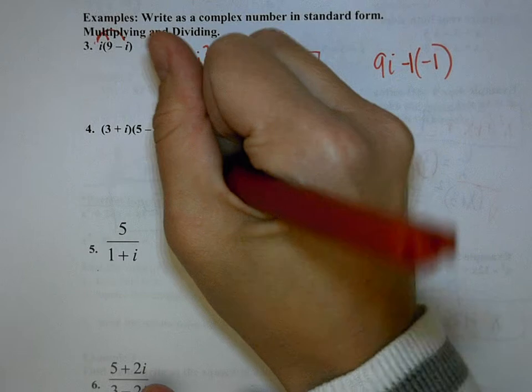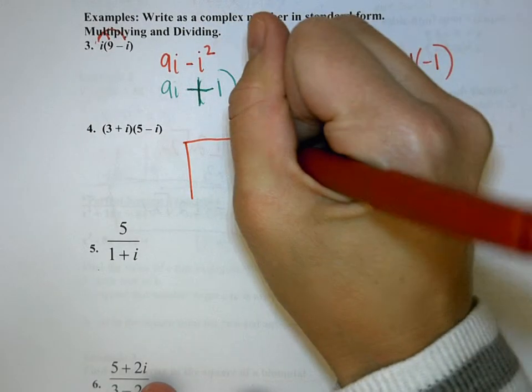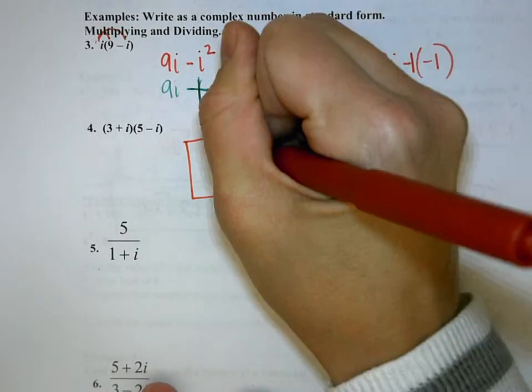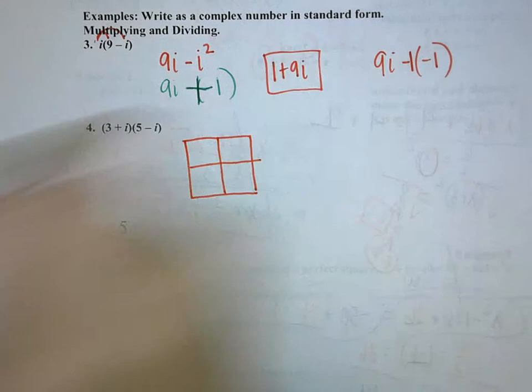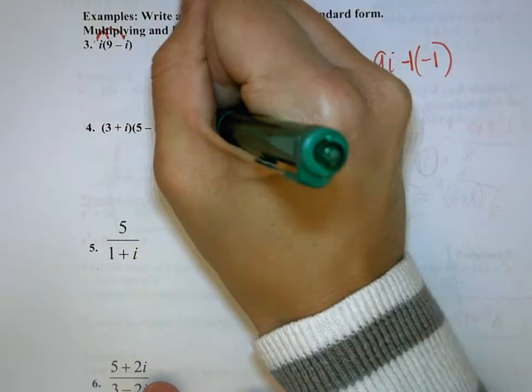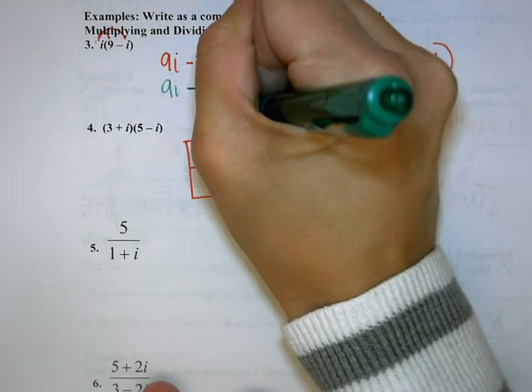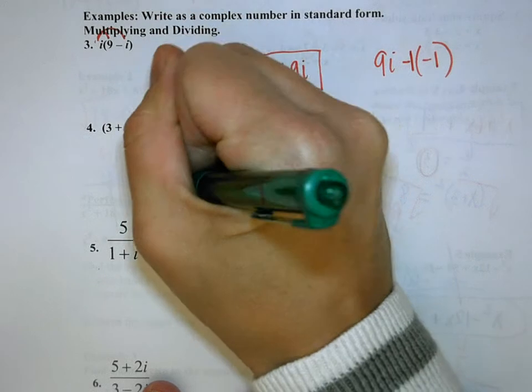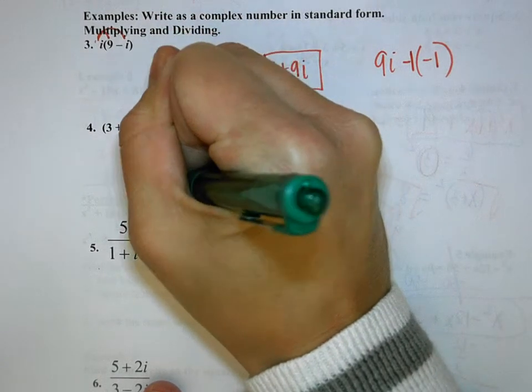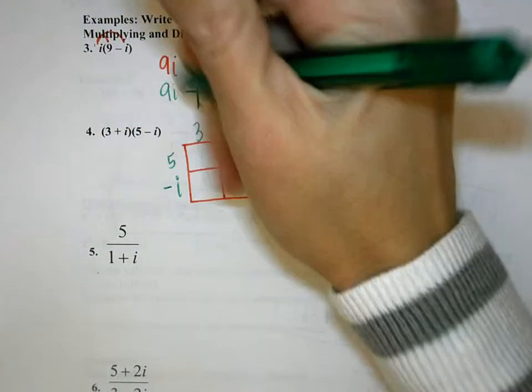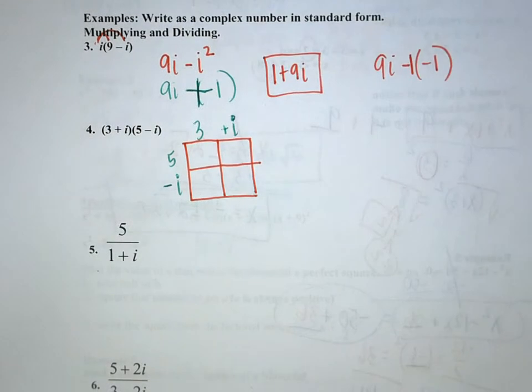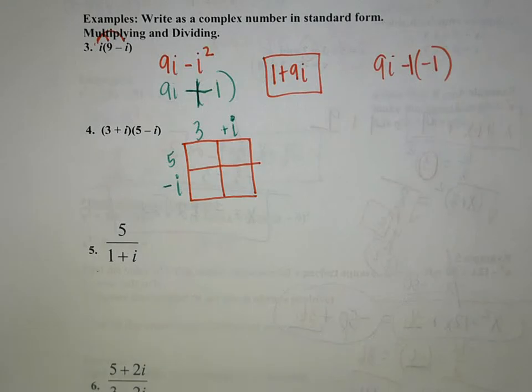I'm going to go ahead and make a box because I feel like it organizes everything for me a little bit better. So I'm going to make my box here, and along the top I'm going to write 3 and a positive i, and then we have 5 and a negative i. Make sure you have your signs, especially your negatives, so you don't mess up there. And then in our box, we're going to go ahead and multiply.